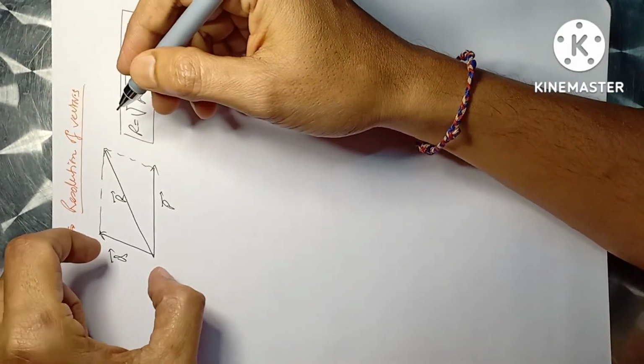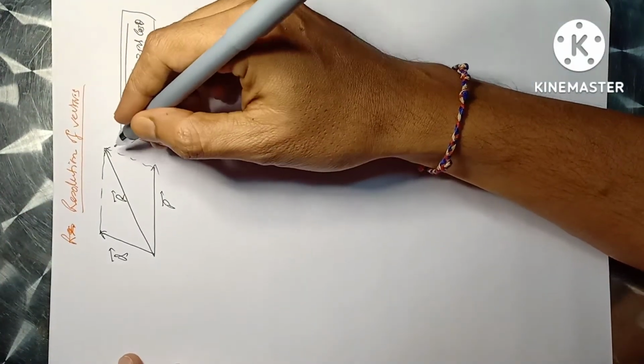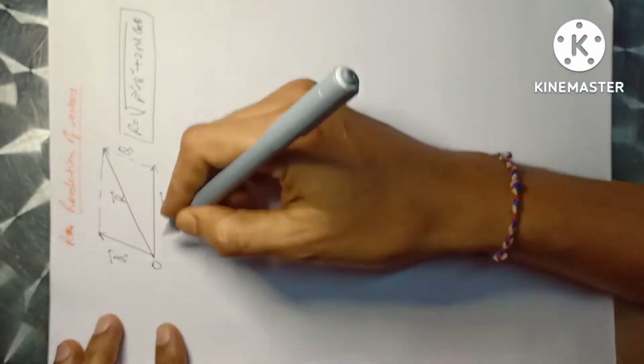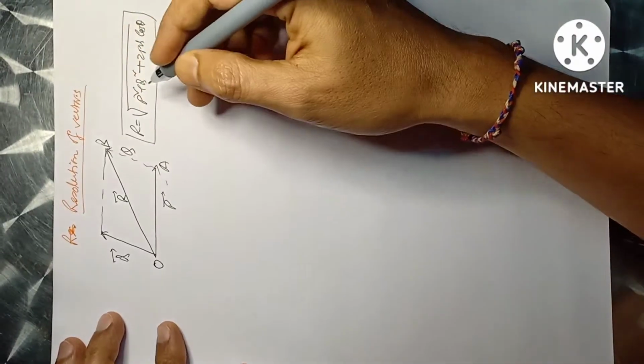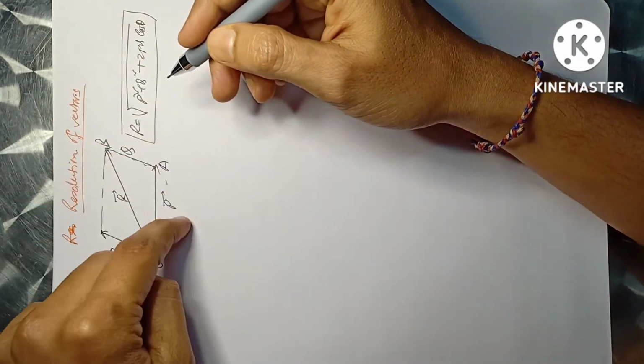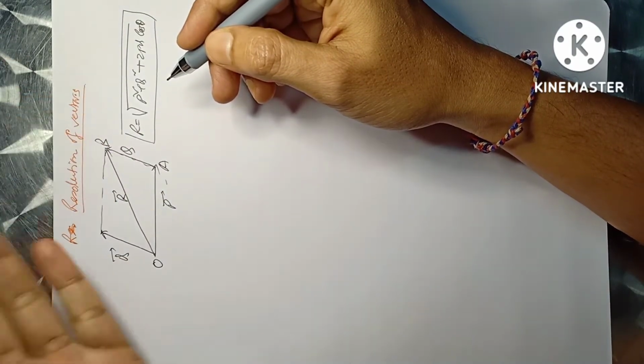As we already know, this is Q below, and this is also Q. So from the triangle OAB, three arms of a triangle where OA equal to P, AB equal to Q, and OB equal to R.